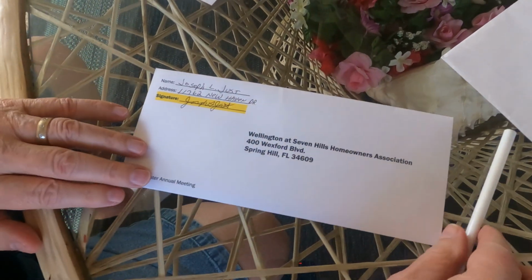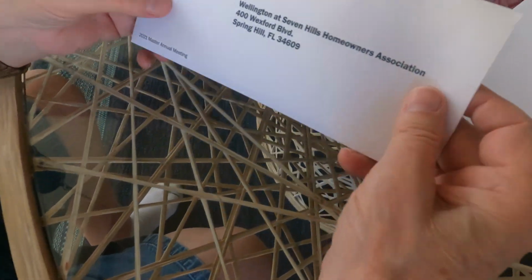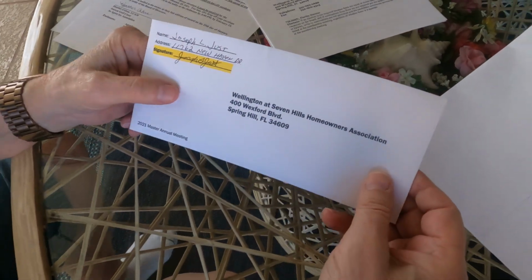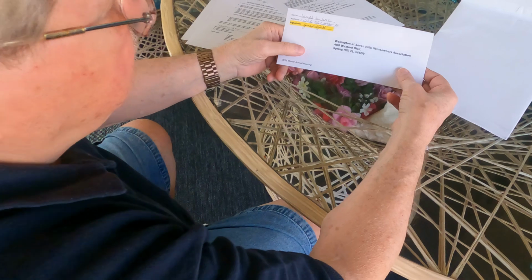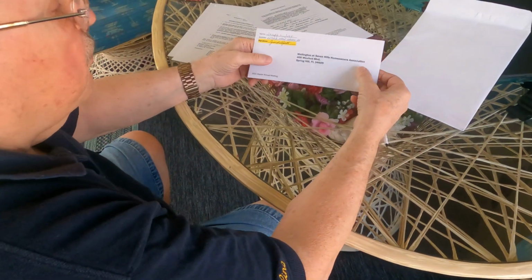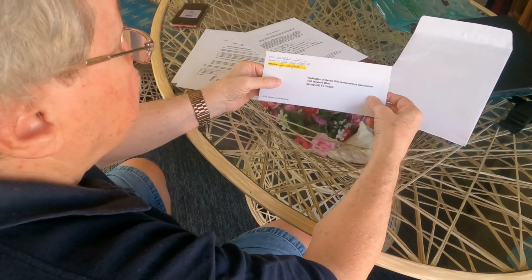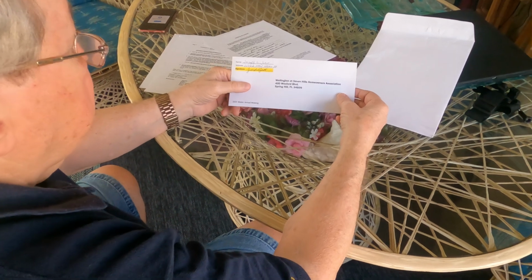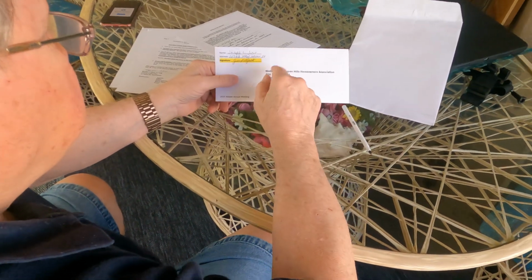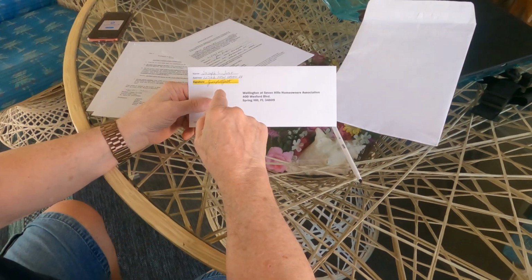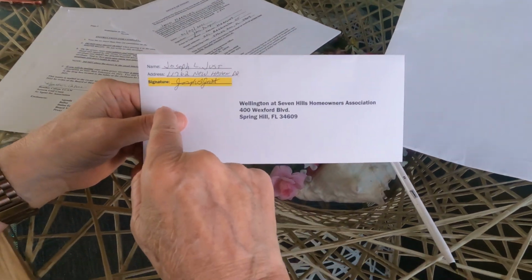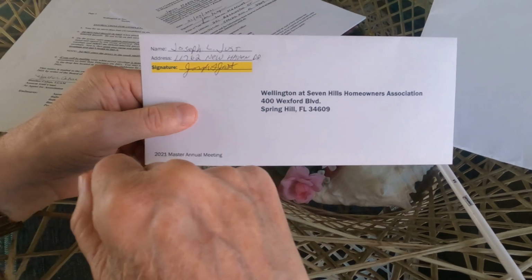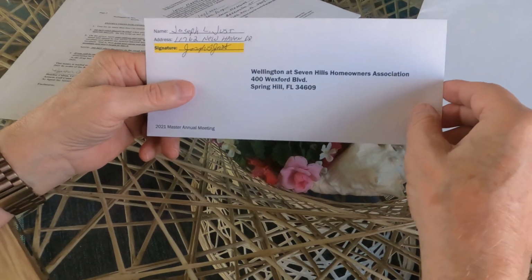All right, now you've done everything. You've filled out the proxy, you filled out your ballot and put it in the smaller envelope. You've put the proxy and the smaller envelope inside this larger envelope. You've written your name, put your address, and sign your name, and it's legible so that the people who are counting your ballot are going to be able to read it.